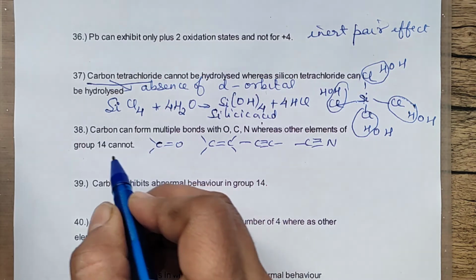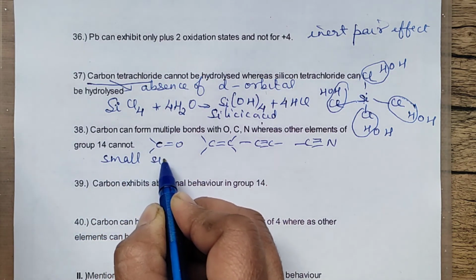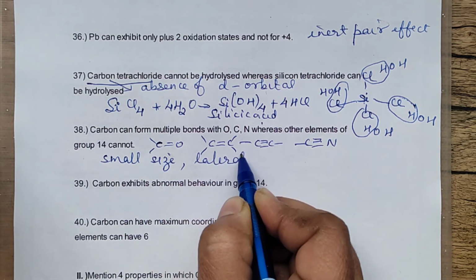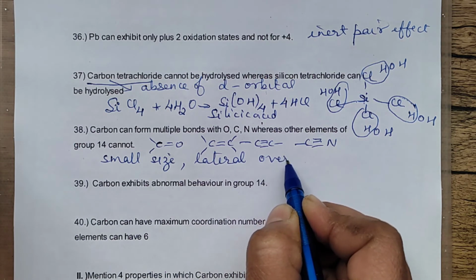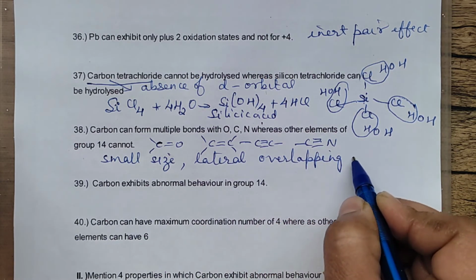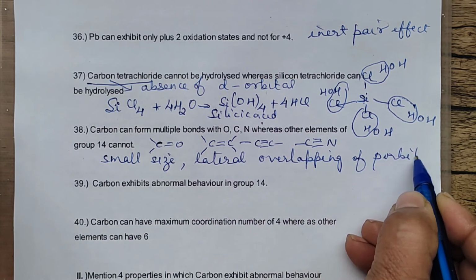The answer to that is carbon has small size. Because it has small size, lateral overlapping of the p orbital is possible in it.